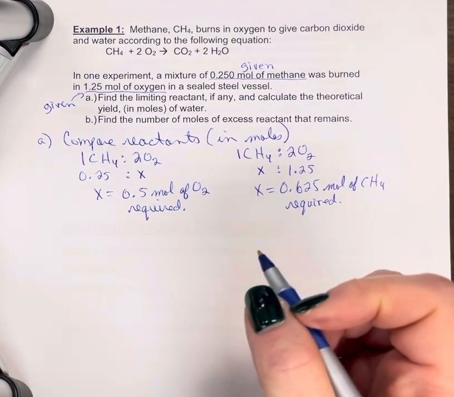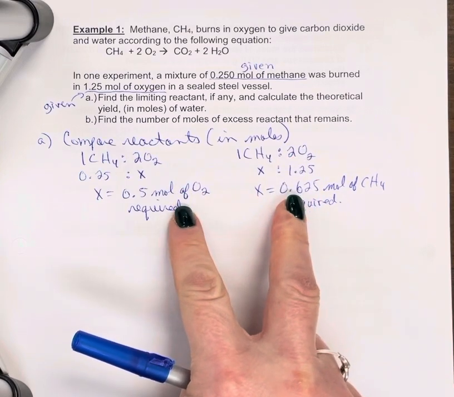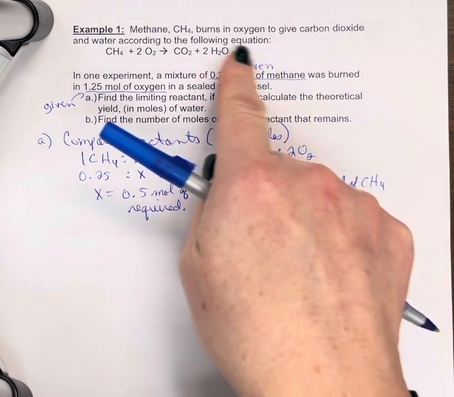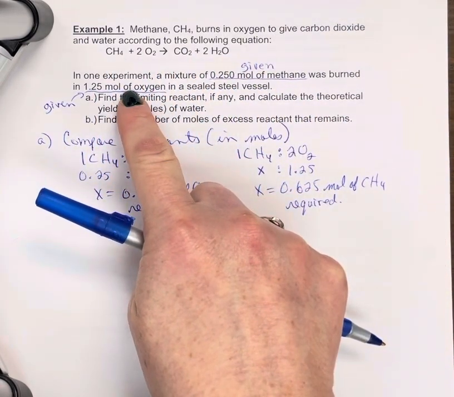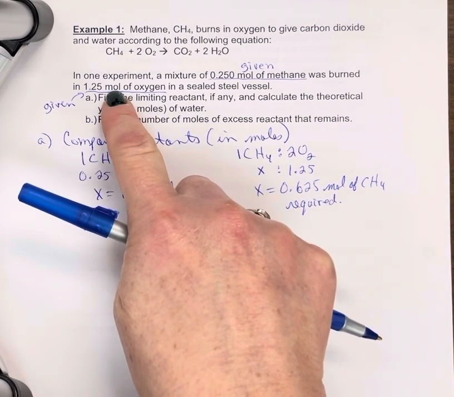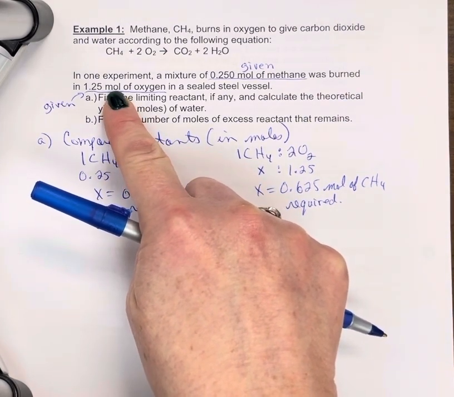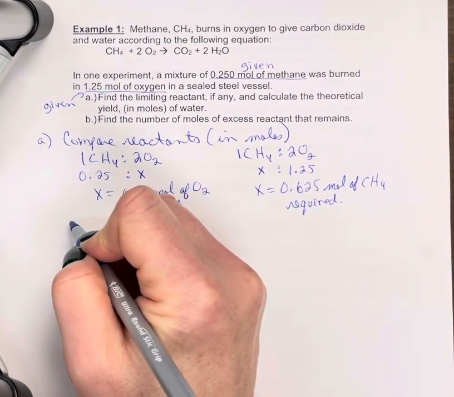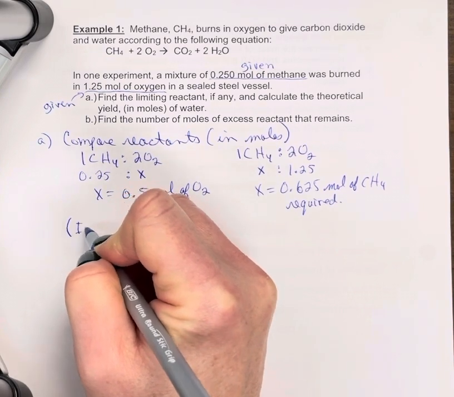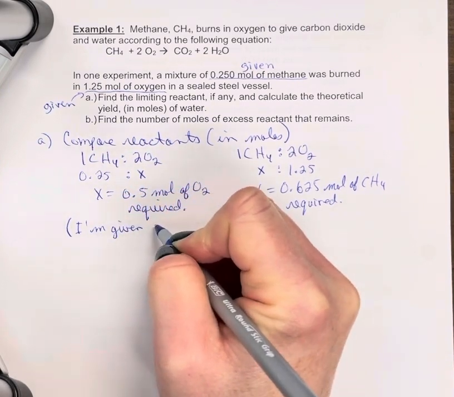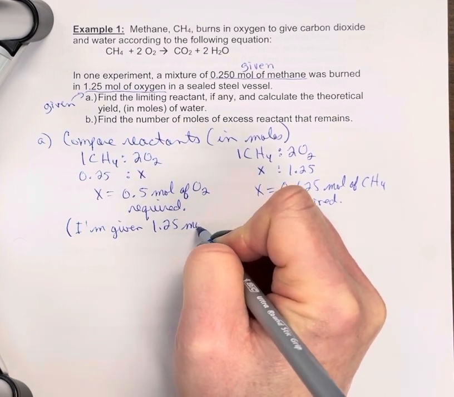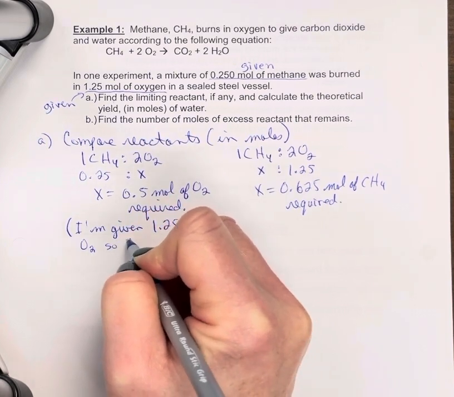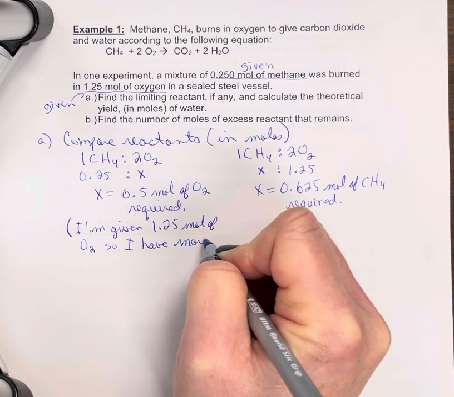Okay, based on this now, we are still comparing things. We compared them, but how much do I actually have? So I need 0.5 moles of oxygen. When I go back to what's given in the question and I look at oxygen, I need 0.5, but I'm given 1.25. So that's a good thing. I certainly have enough. I have more than enough. That means that's the excess reactant. So let's write a little bit of that down. This is what you're kind of thinking through. So I'm given 1.25 moles of O2. So I have more than enough.